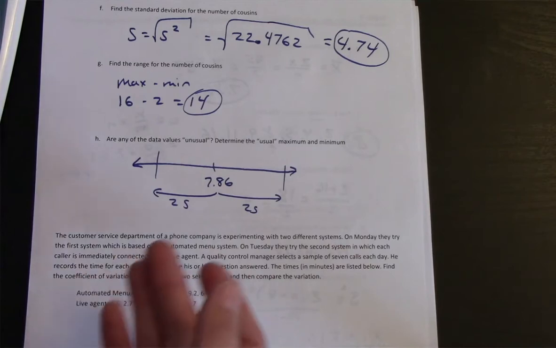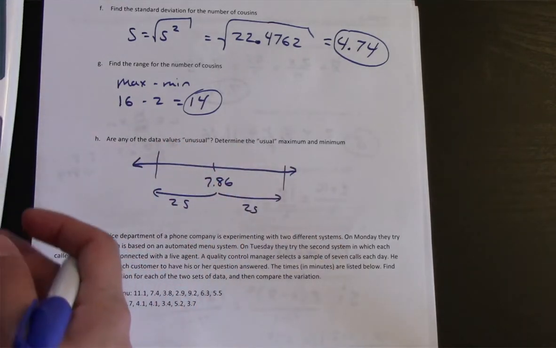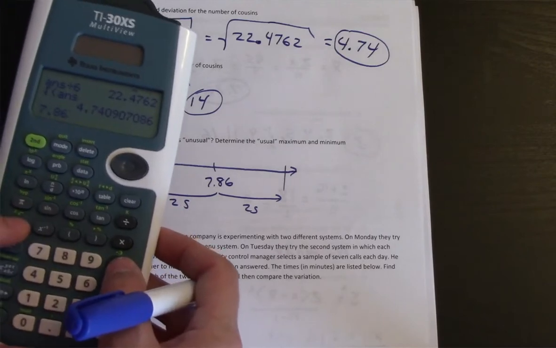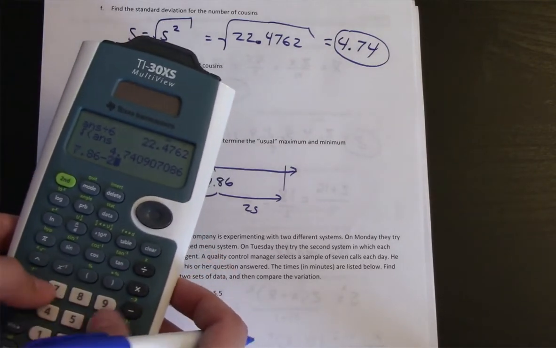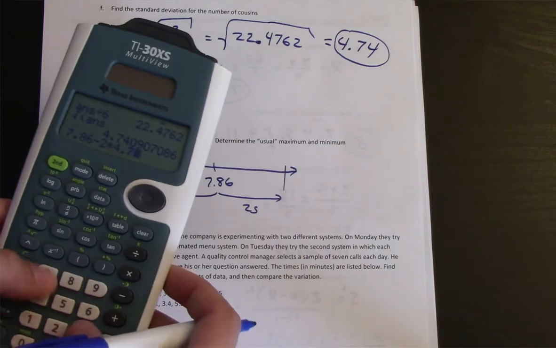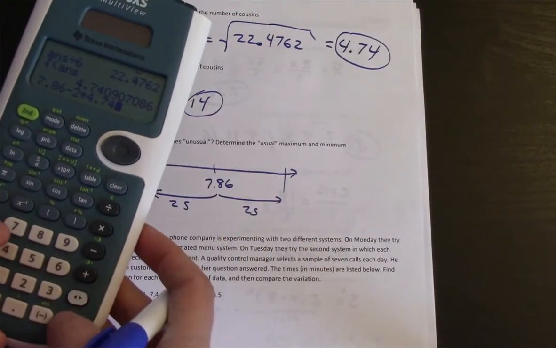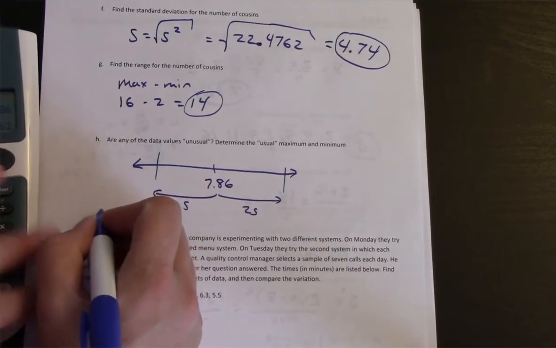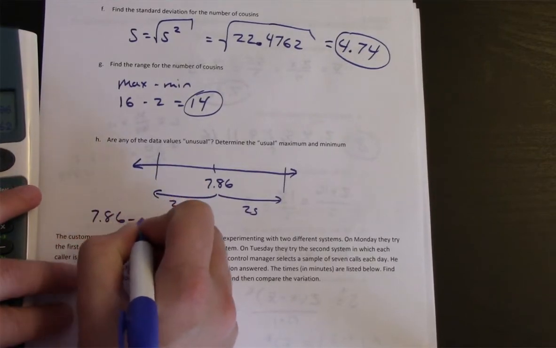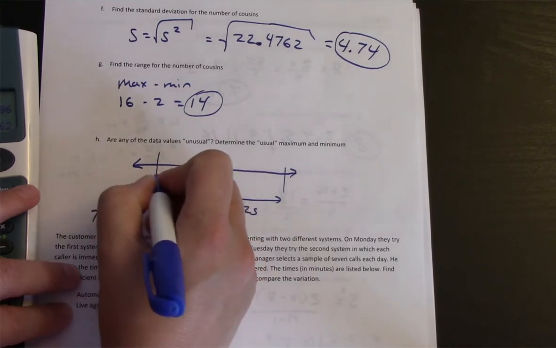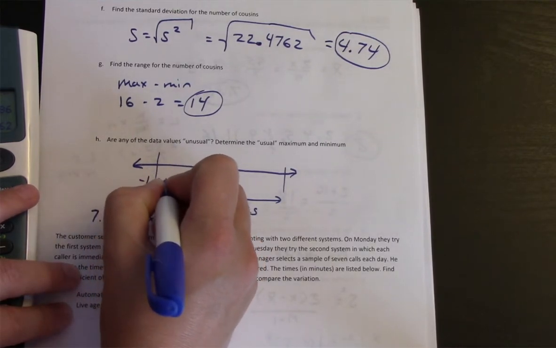So for 2 standard deviations below the mean, I take 7.86 minus 2 times 4.74, the standard deviation, and that brings me to negative 1.62.